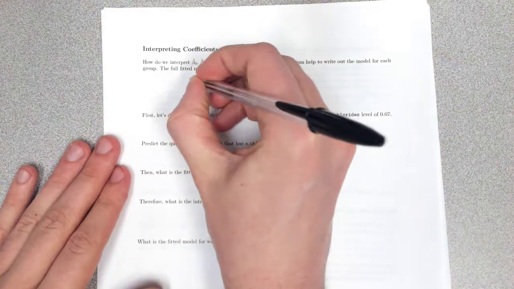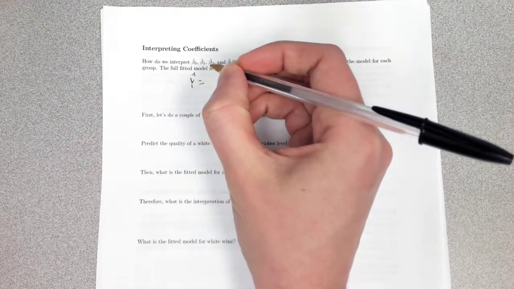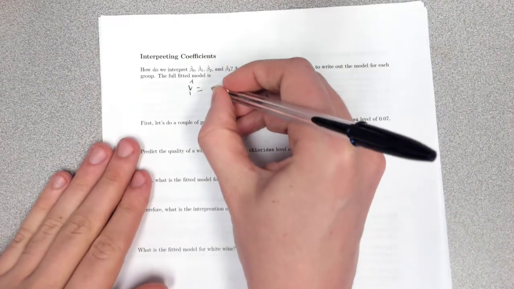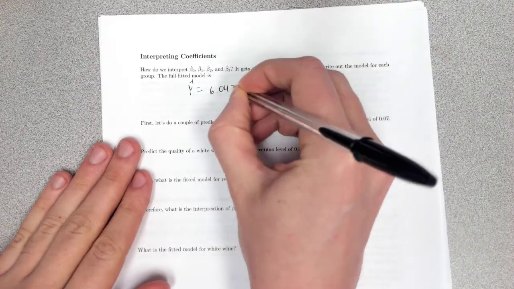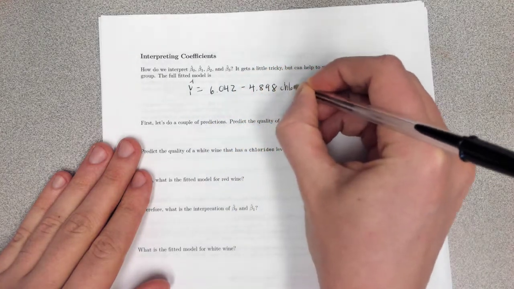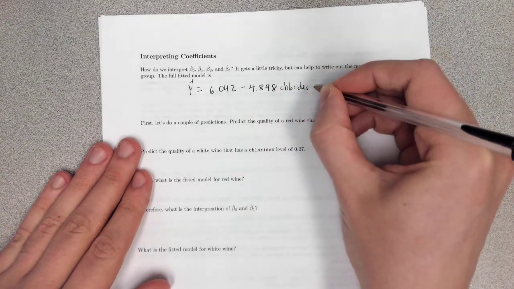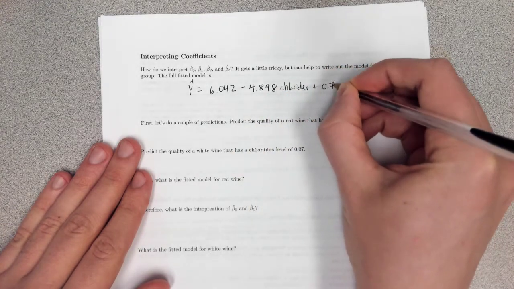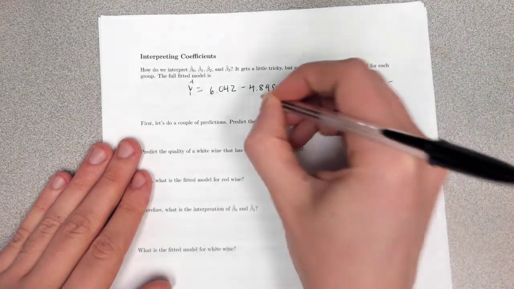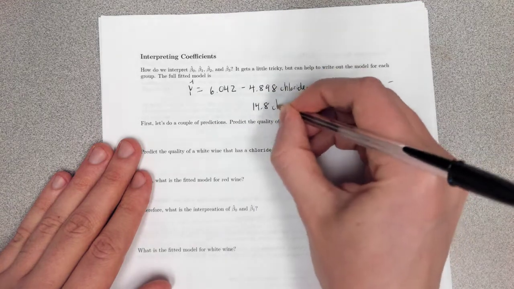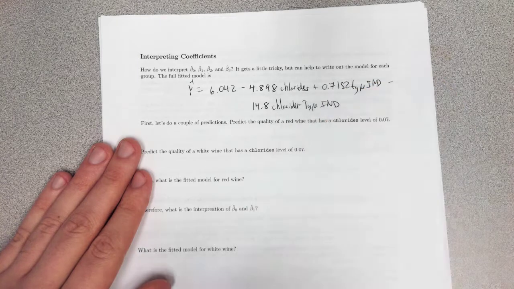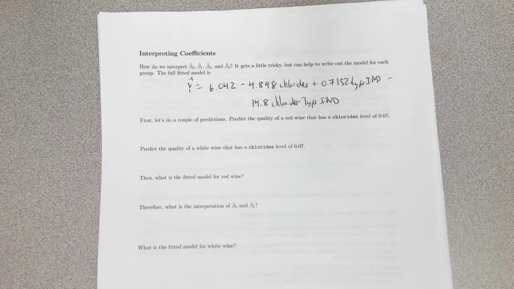The full fitted model, which I'm just grabbing from this table, is our predicted quality is just going to be this intercept minus 4.898 times chlorides plus 0.7152 times this type indicator, and then minus 14.8 times chlorides times the type indicator. So that's our interaction term since we're using this non-parallel lines model.